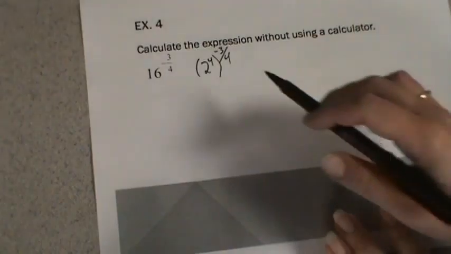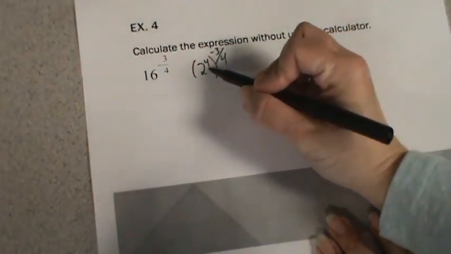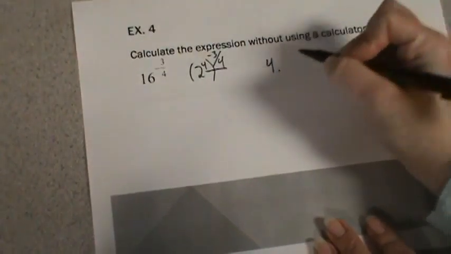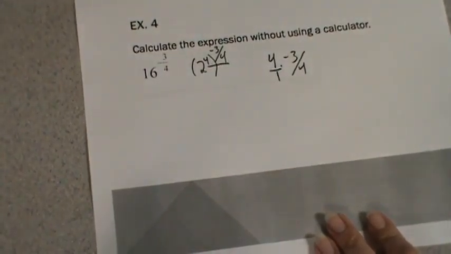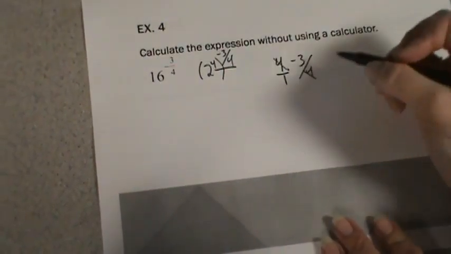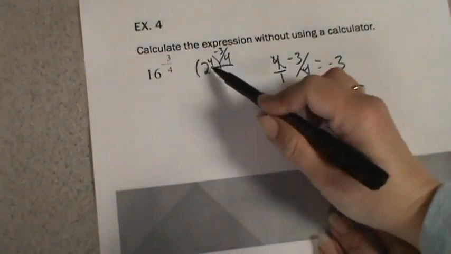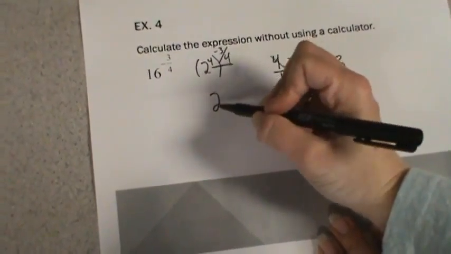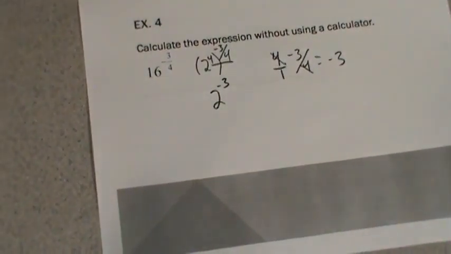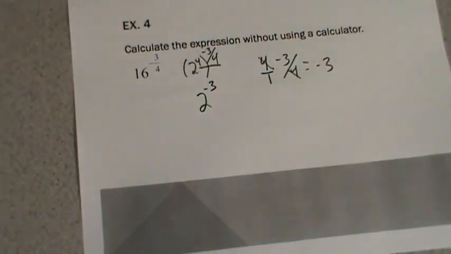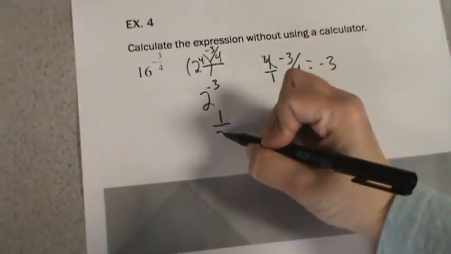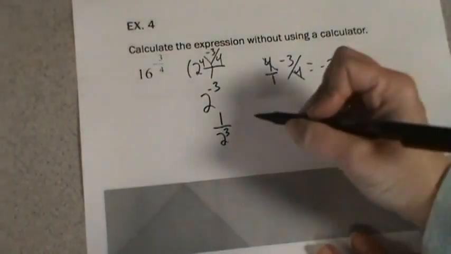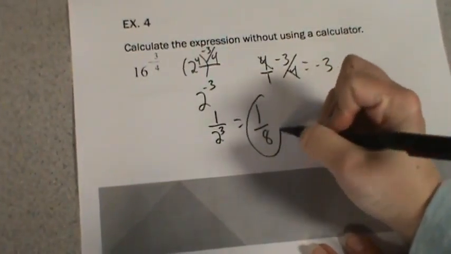Again, exponent to an exponent, I need to multiply these two exponents. So I'm multiplying those two off to the side. 4 times negative 3/4. Again, the 4 becomes a fraction as 4/1. I can cross cancel, and so my answer is going to be negative 3. So when I multiply those two, I keep the base of 2, but then I have negative 3 as an exponent. We need to remember how we figure out 2 to the negative 3rd. Negative means reciprocal, so that's the same as 1 over 2 cubed, which would be 1 over 8 as my final answer.